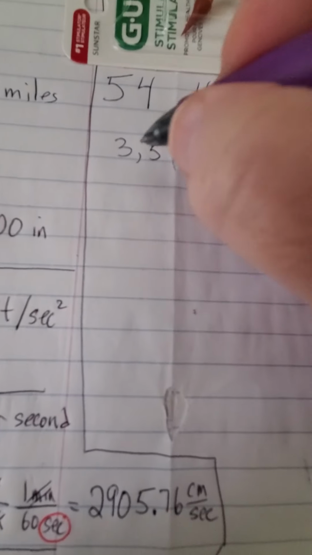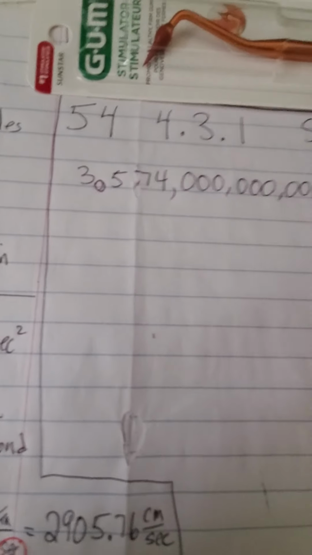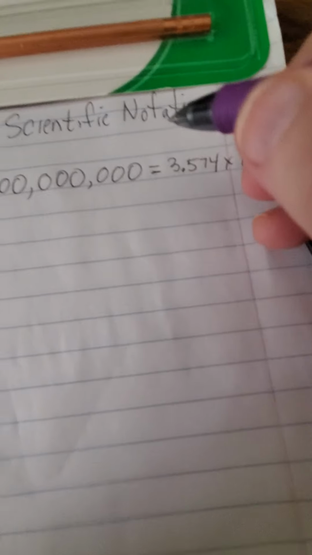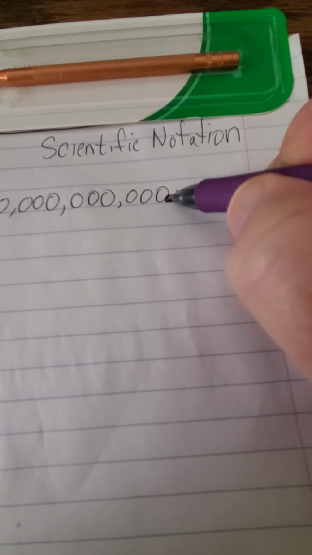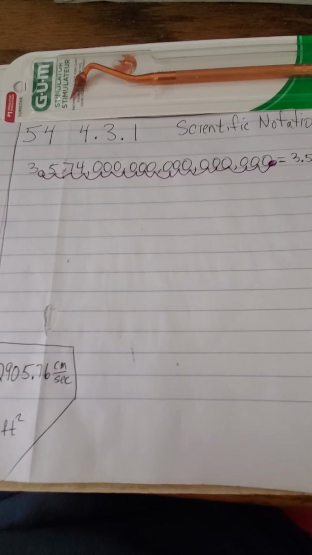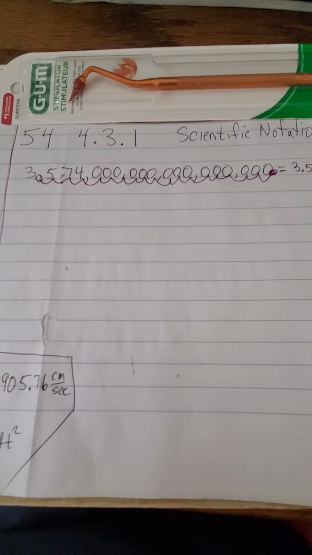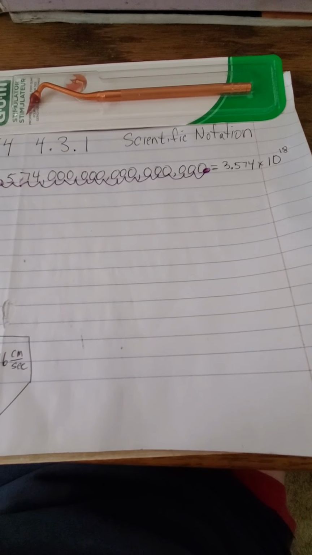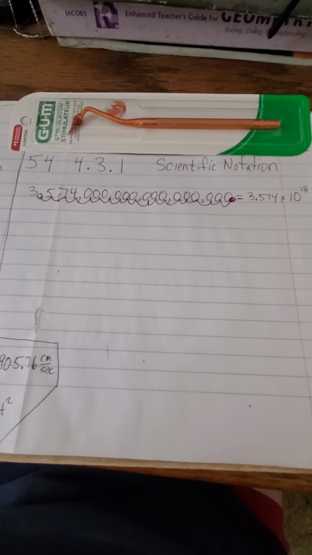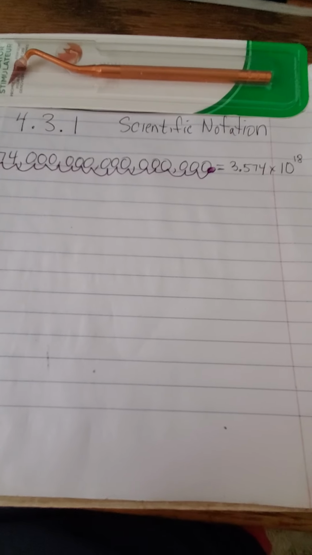Because in my scientific notation, the decimal is between the 3 and the 5, which is, let's say, right there. And in this actual original number, the decimal is over here. That's really where the decimal is. If I count off how many places difference that is, it's 18 places. So it's 3.574 times 10 to the 18th power.